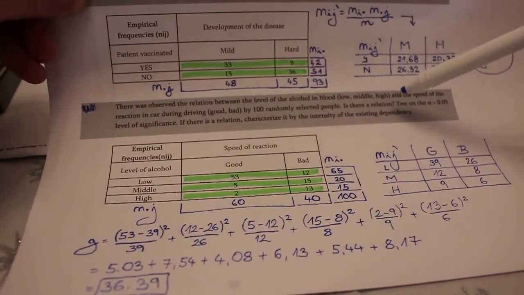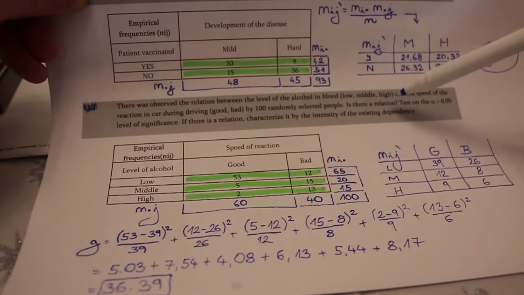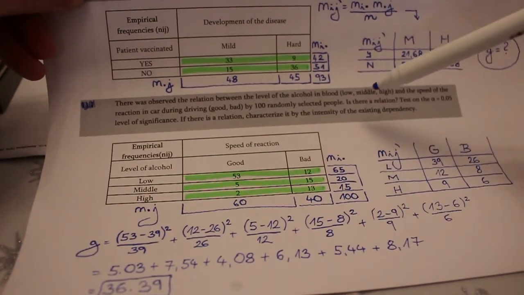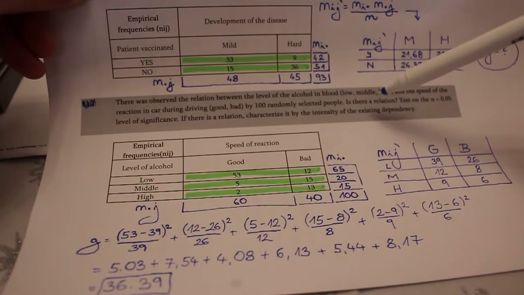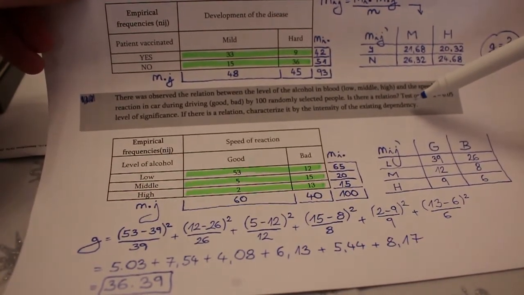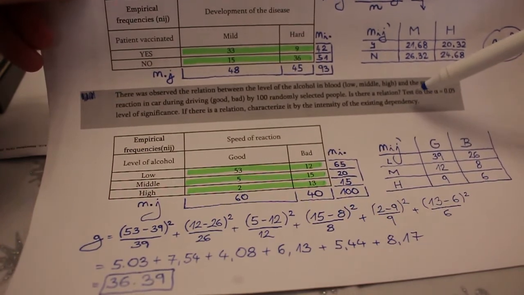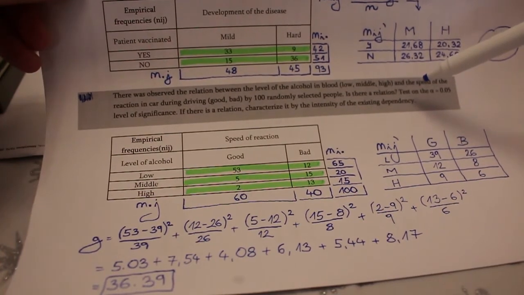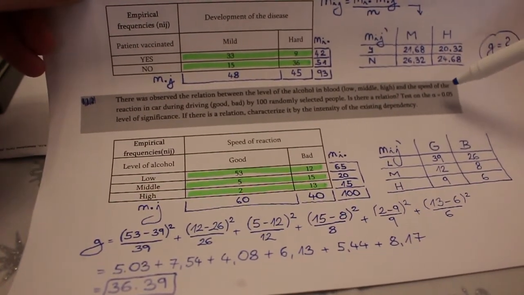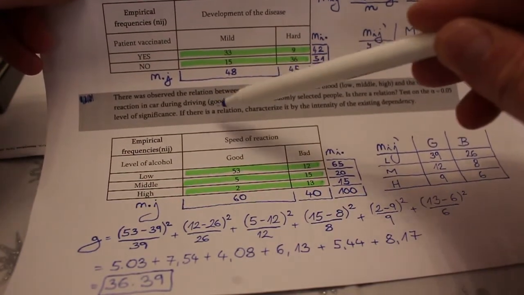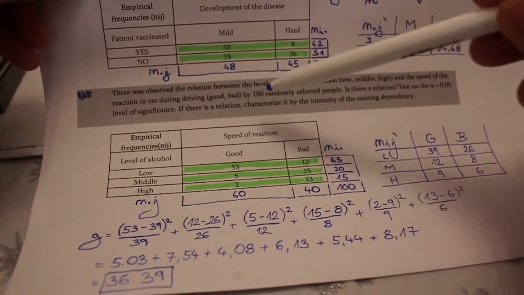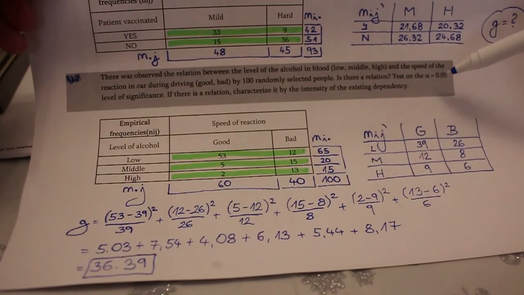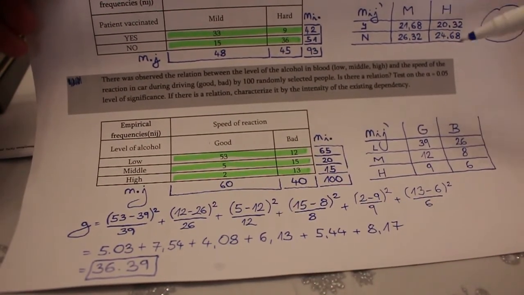We calculated the value of statistic G. And according to this G statistic, we characterized the tightness, the intensity of dependency, according to Pearson coefficient C and Kramer coefficient V. But now, we will run the statistical hypothesis test. We will use alpha 5% level of significance, and we will test if there is a relation on this significance level.